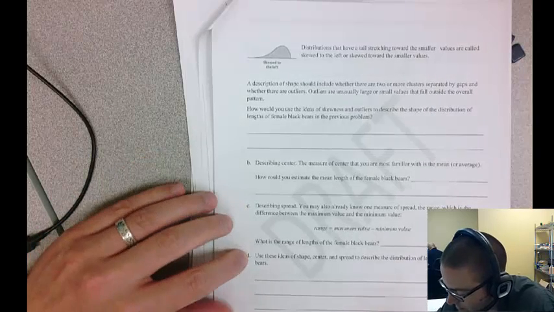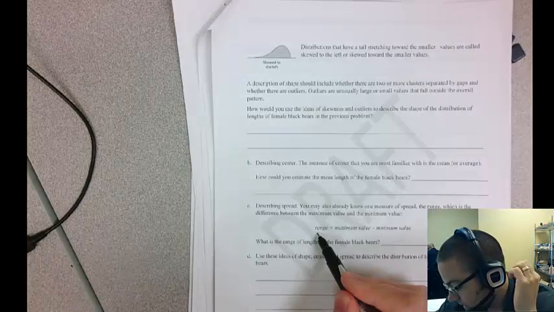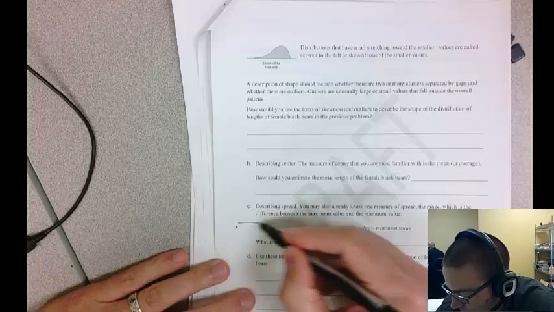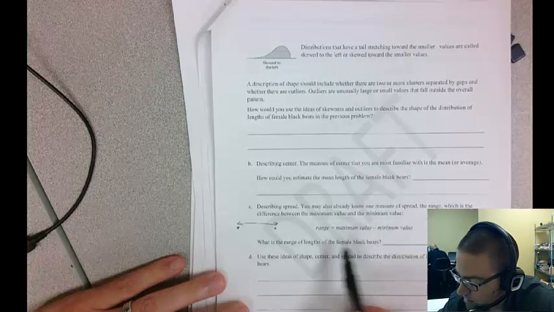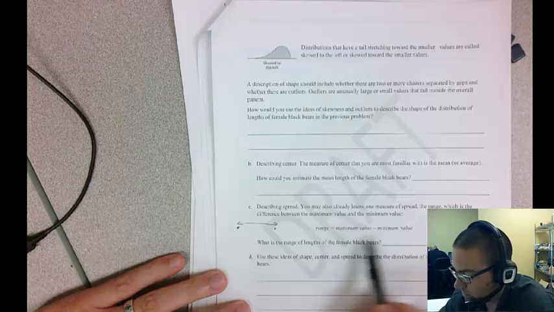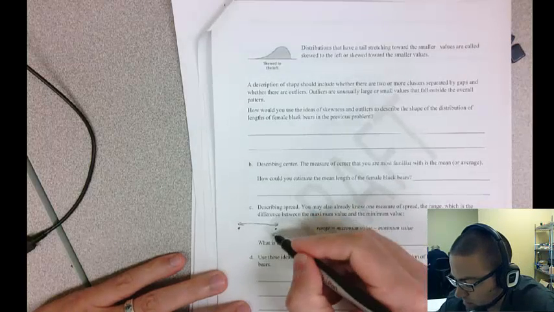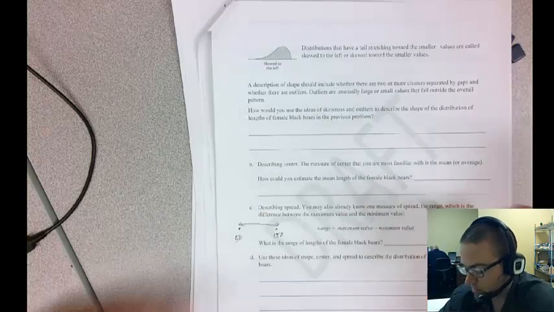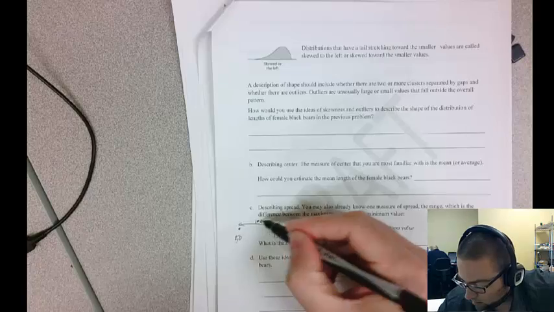Describing the center, the spread. So the range, I know that the range is kind of the range of values from the small to the high. So you have this whole range of values, but you can also talk about the range in terms of what's the difference between the maximum value and the minimum value. So if 150 is the high and 50 is the low, it has a range of 100, which is the difference between the two.